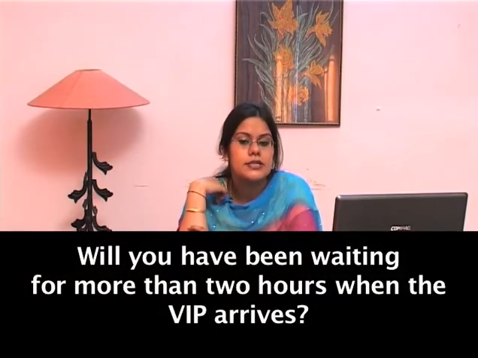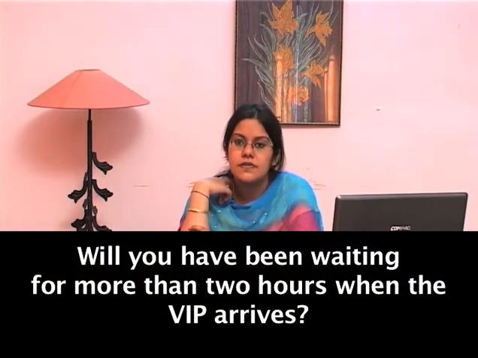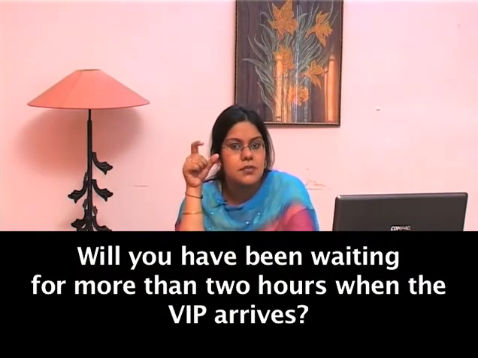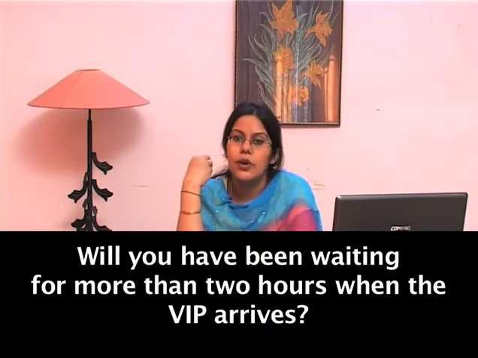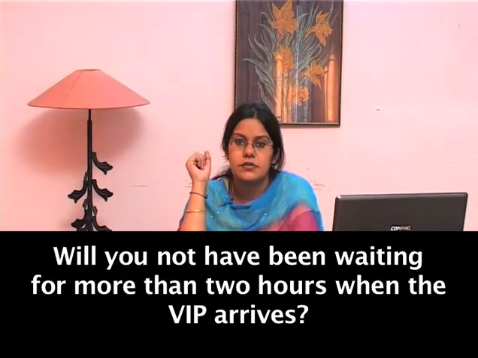Some more examples. Will you have been waiting for more than 2 hours when the VIP arrives? The same positive statement is now framed as a question. Now let's frame it as a negative sentence. Will you not have been waiting for more than 2 hours when the VIP arrives? Will you not से वो negative हो गया.